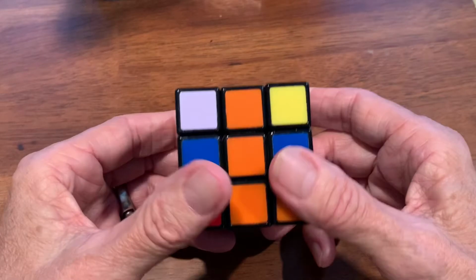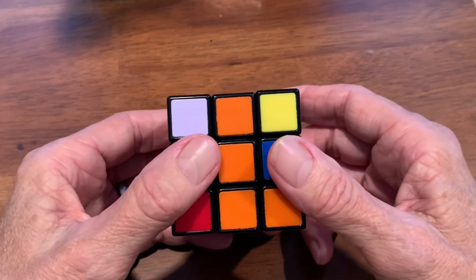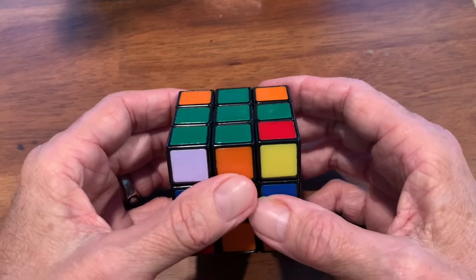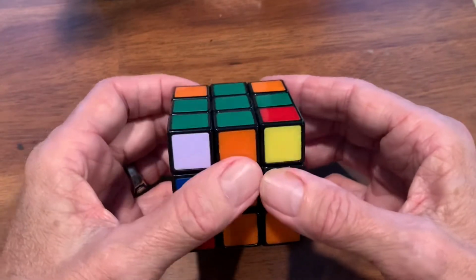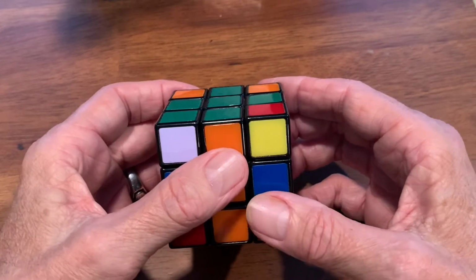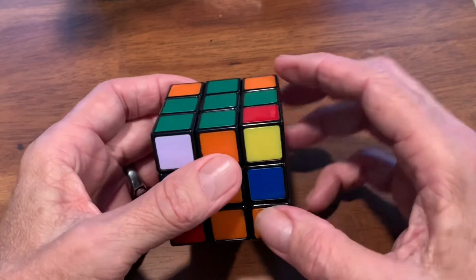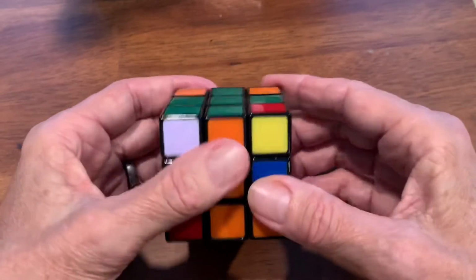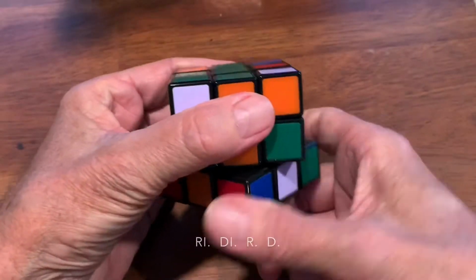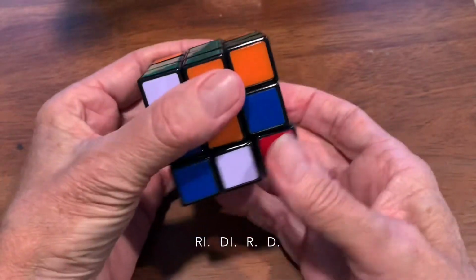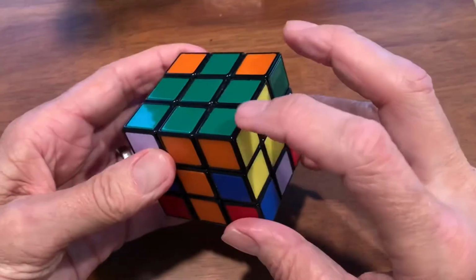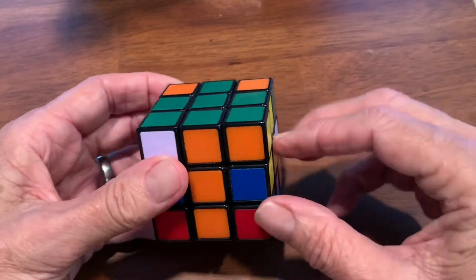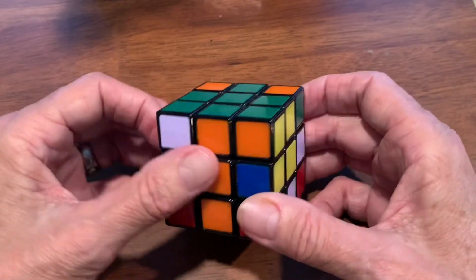All right. The algorithm to solve this is one that you've already learned at the first. You simply do this. It may take 3 to 5 times repeating this algorithm until you get it in the correct position and correctly oriented. All right, what we've got is right inverted, right, down. And on the first, you'll notice it's in the correct position and it's correctly oriented. Then you just repeat that same step.